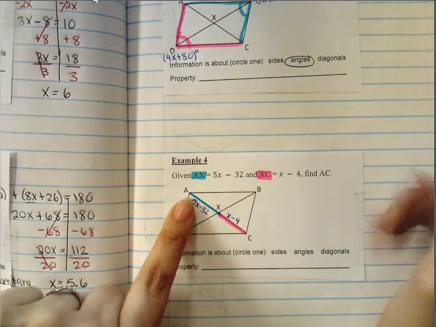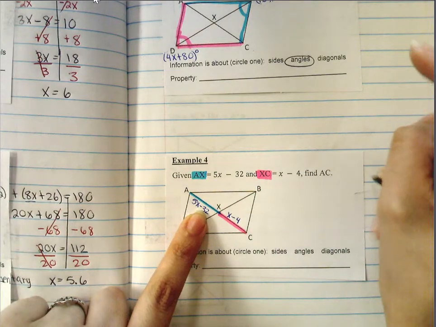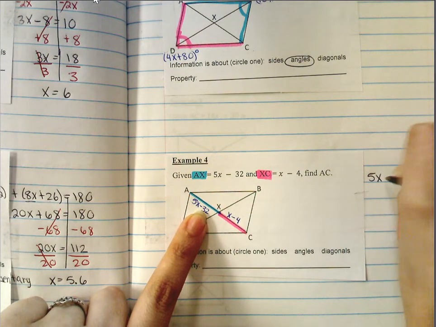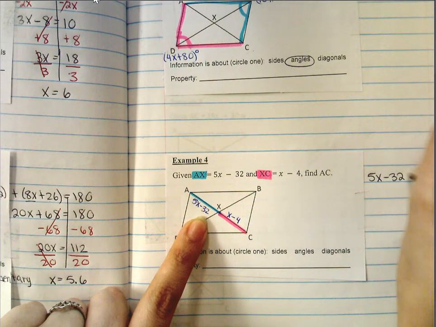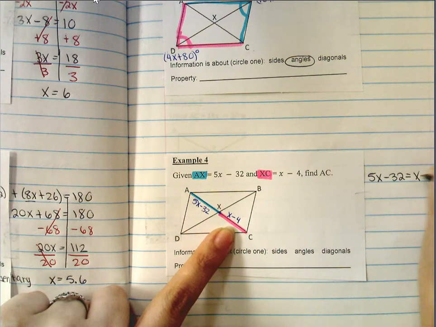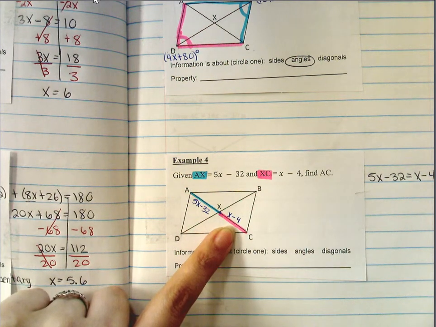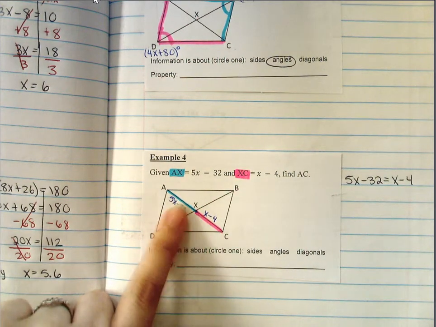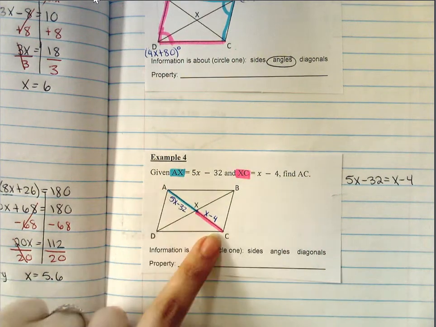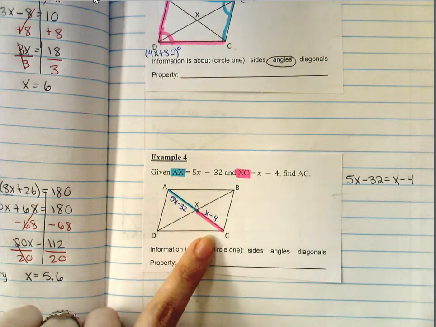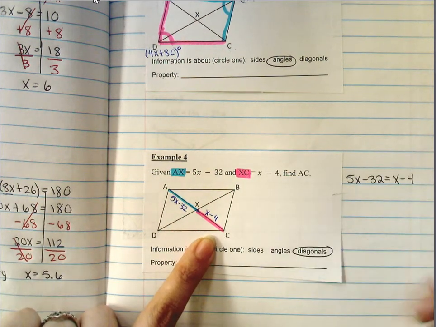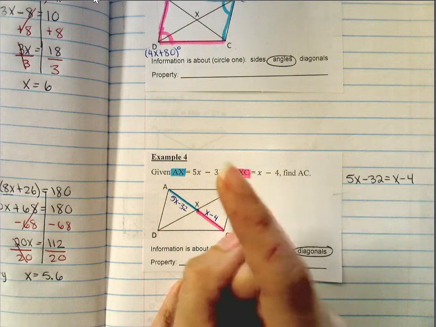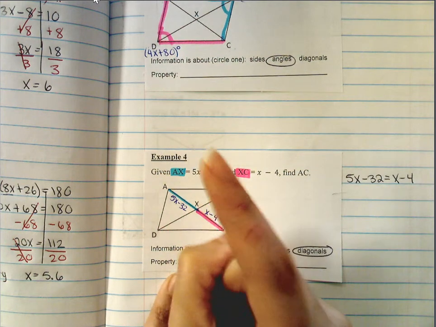So that means that 5x minus 32 should equal x minus 4, and that would allow you to solve your problem. Again, those are diagonals because they're inside of the shape. They're the lines connecting one corner to the opposite corner. And I know diagonals bisect each other, so that would be the property: diagonals bisect each other.